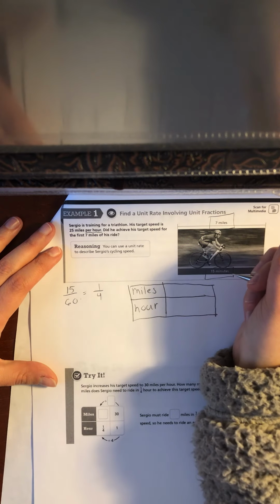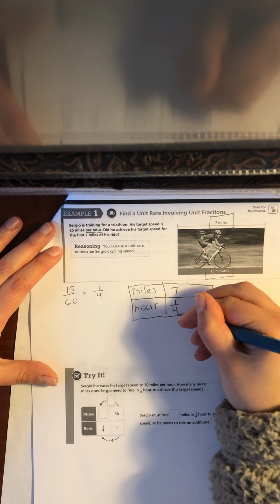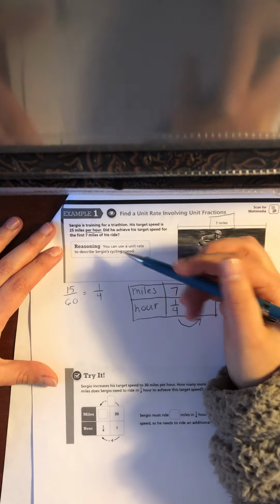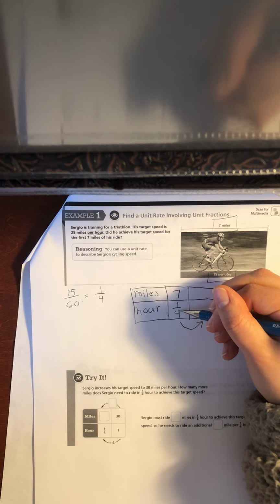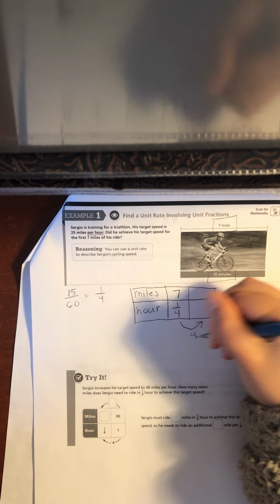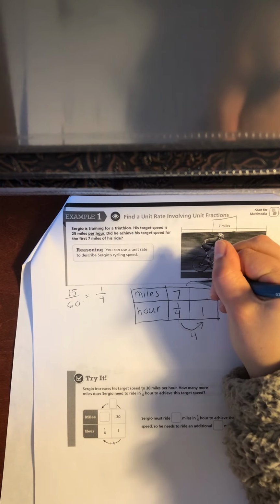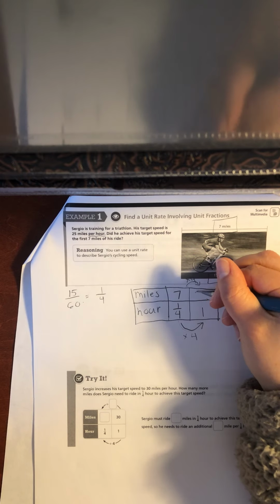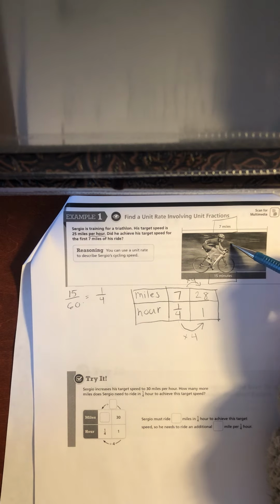Okay, so he's traveling 7 miles in a fourth of an hour, because 15 minutes is a fourth of an hour. So now, if we need to get this to 1 hour, because we need to figure out how fast he's traveling per hour, if I need to get 1/4 to 1, I'm going to multiply by 4, because a fourth times 4 is 1 hour. If I multiply the bottom by 4 here, I have to multiply the top by 4. 7 times 4 is 28. So he's traveling 28 miles per hour.